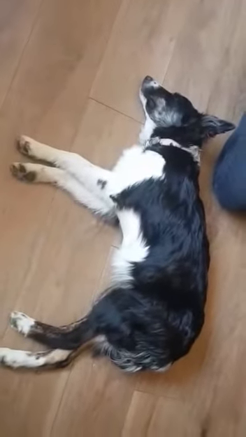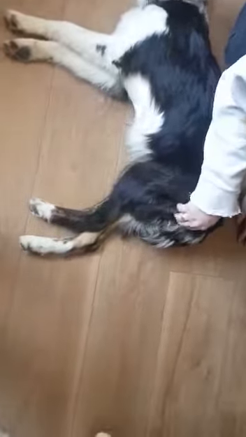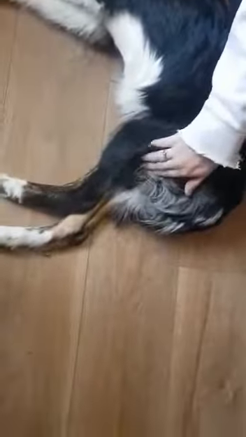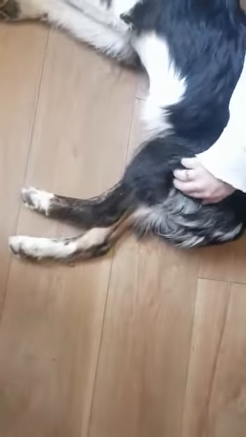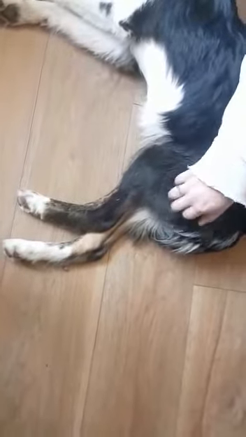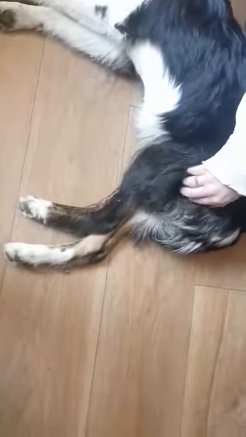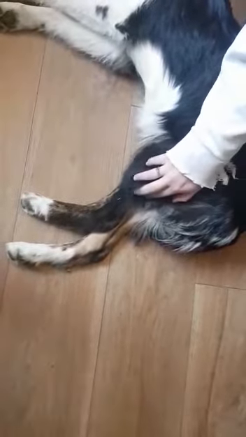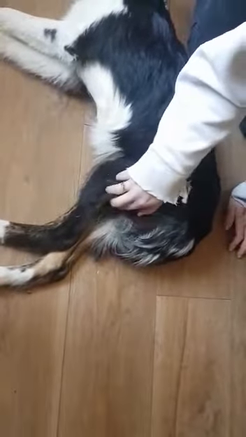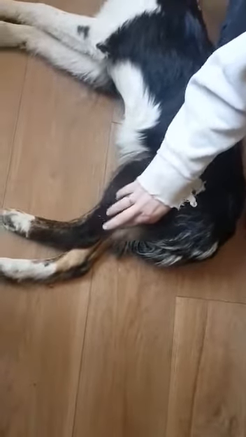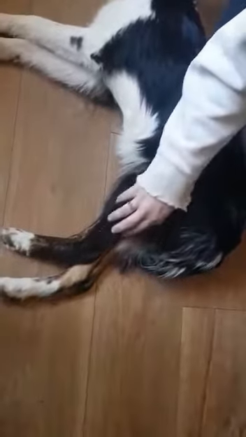Semitendinosus. For a weight-bearing leg, it extends the hip, stifle and tarsus. For a non-weight-bearing leg, it flexes the stifle and attaches to the surface of the tibia. It pronates and abducts the hind limb.